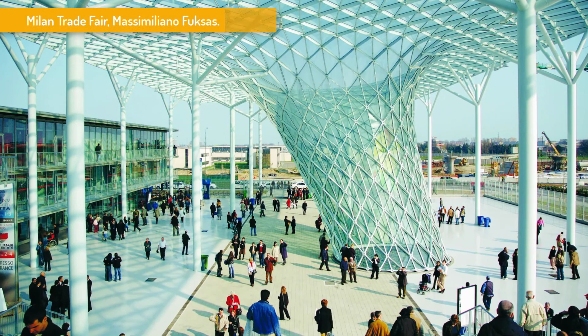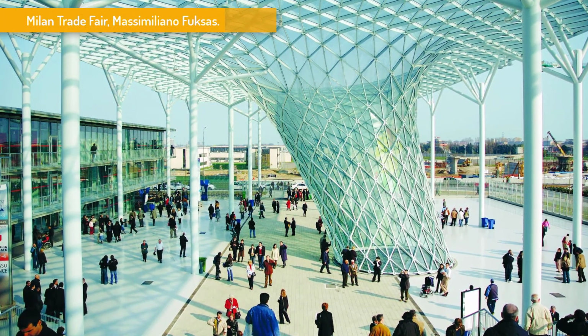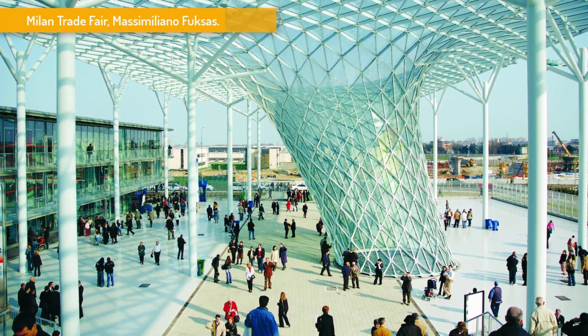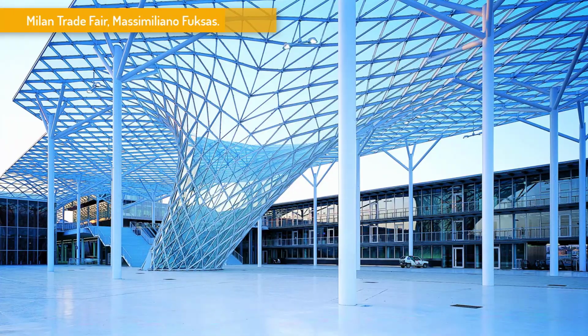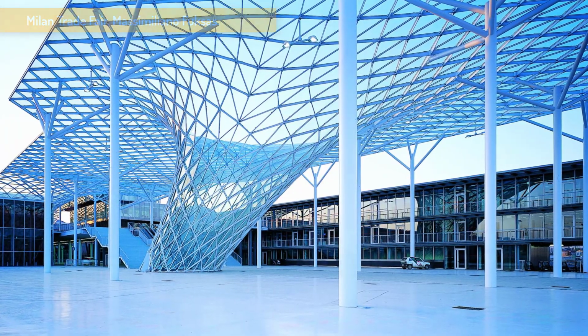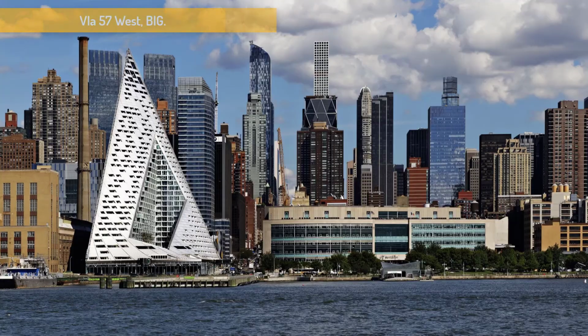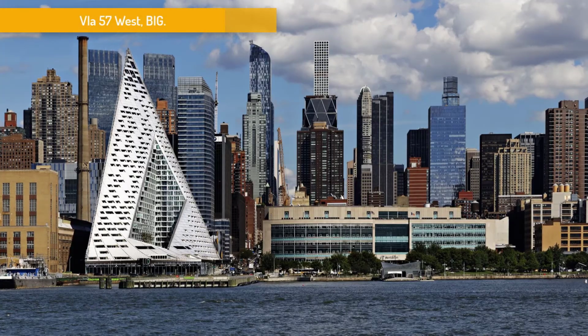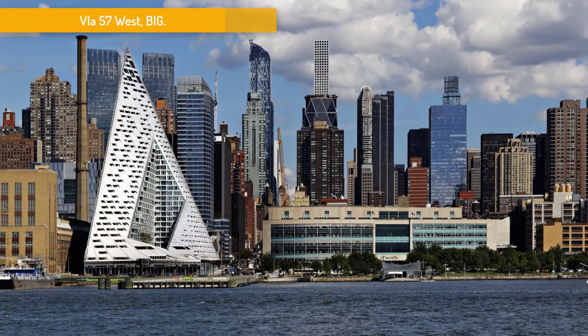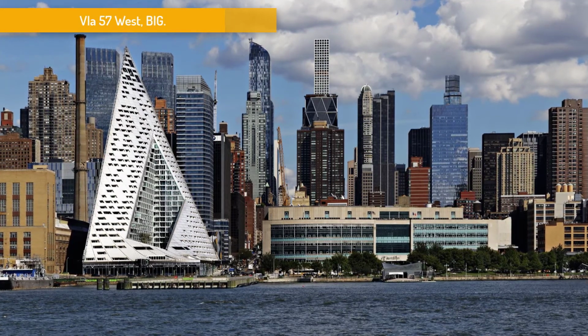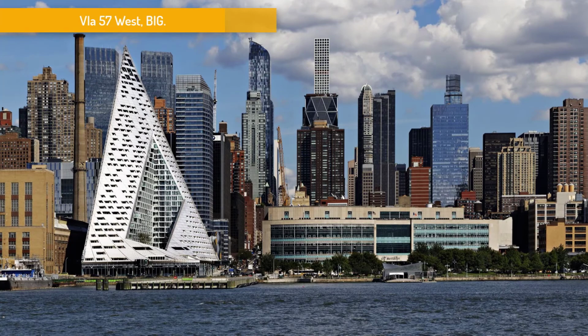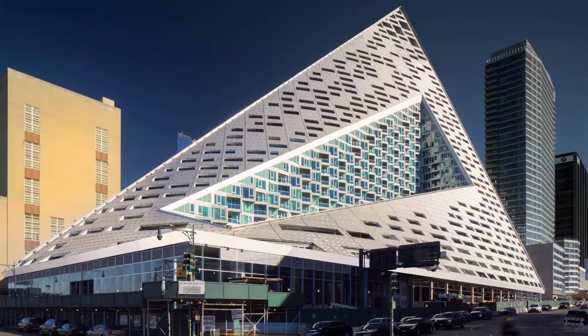At the Milan Trade Fair, we see the possibilities created by parametric design. And finally, the Via 57 West, designed by BIG, is a fantastic skyscraper in New York. And here, BIM technology and algorithmic design allow the form's complexity.